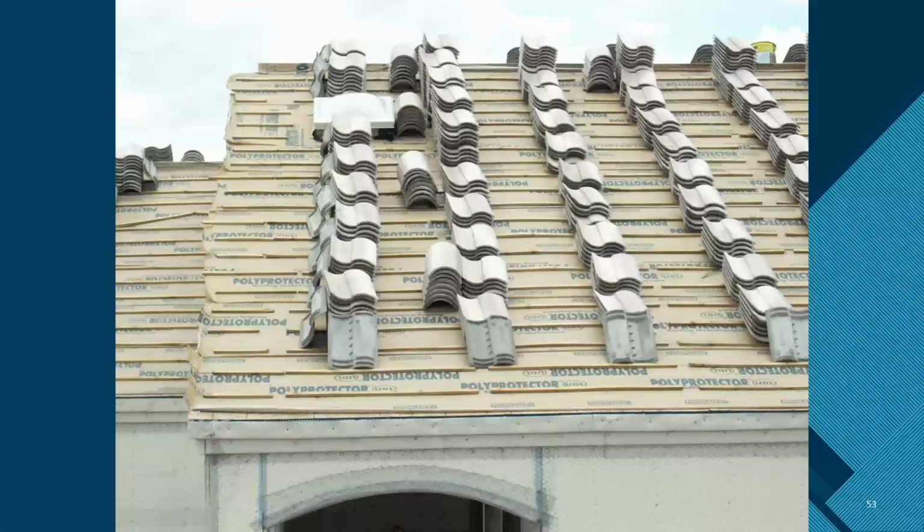They probably don't have enough tiles. They don't have enough tile, most likely. So they're putting the sandbags up there as weight to hold down the underlayment. They don't have enough tile. Supply chain issues. Yep.